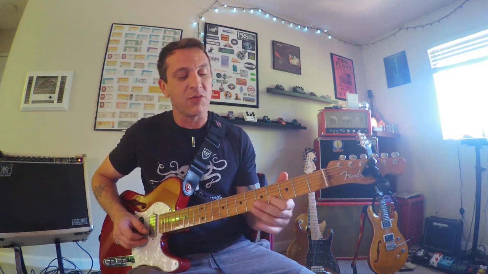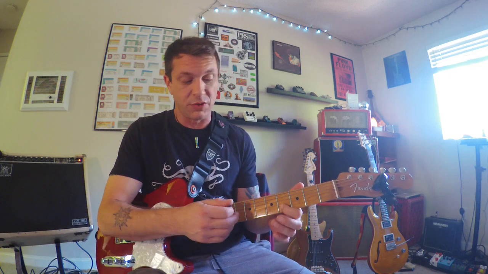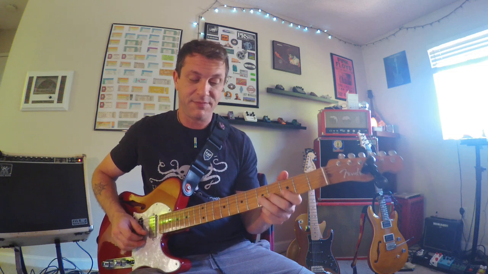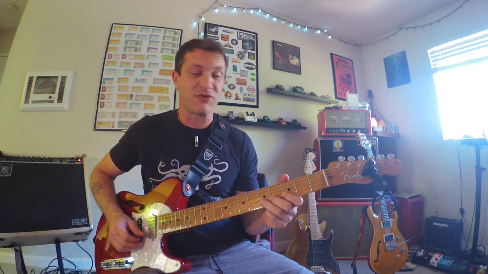So G minor would usually have this note on your B string, which is the 4th fret. But with this Dorian mode, we're playing the major 6th, which is going to be E natural in G. So you can play that over your G minor.